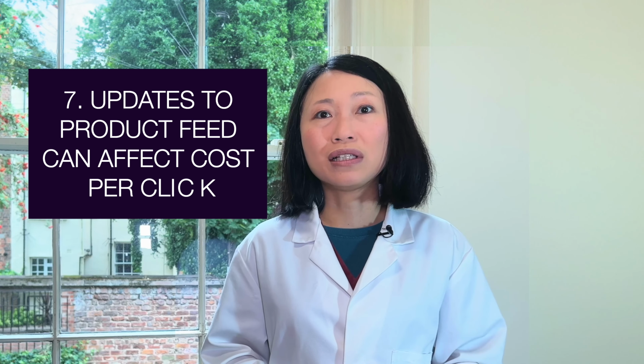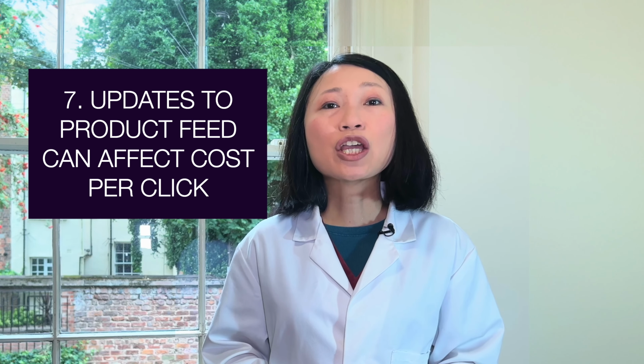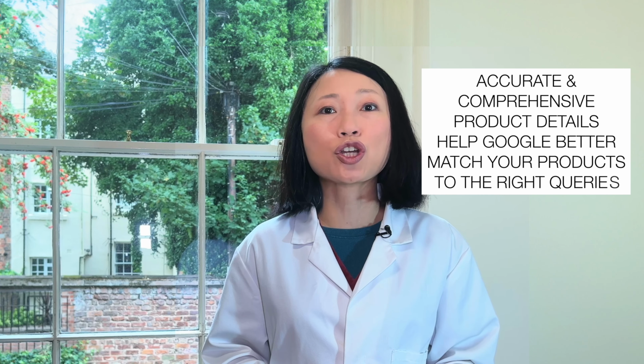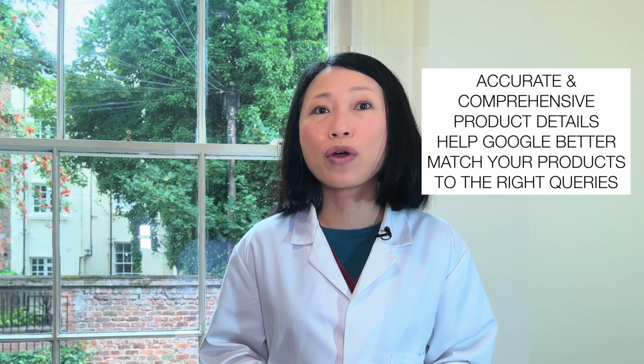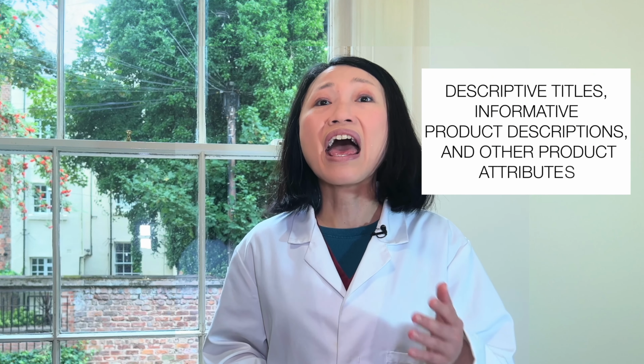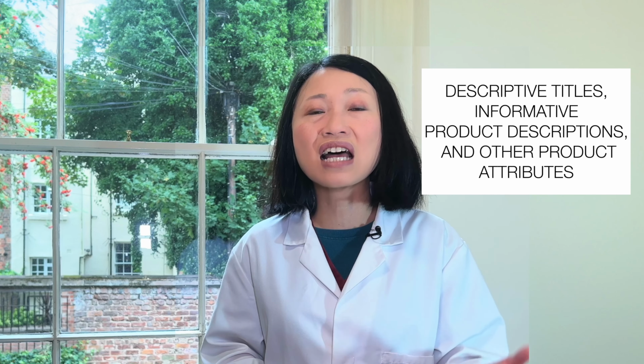Reason number 7. Even without campaign modifications, updates to your product feed can significantly influence your campaign's performance and, consequently, your cost per click. Accurate and comprehensive product information is crucial for Google to effectively match your products with relevant search queries. To optimize your product feed, focus on providing detailed and informative product titles, descriptions, and other attributes like color, size, weight, dimensions, etc.